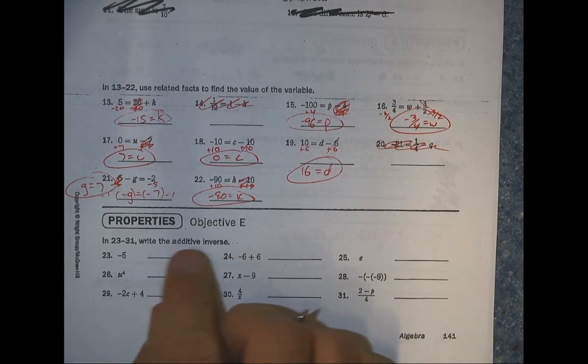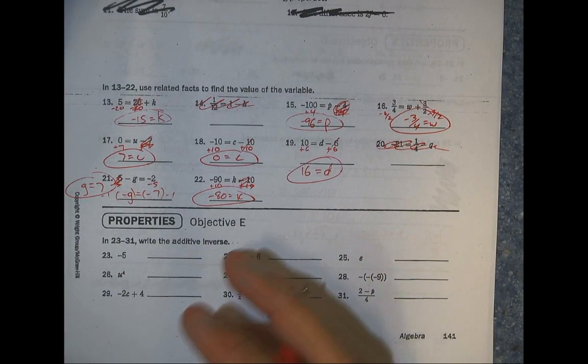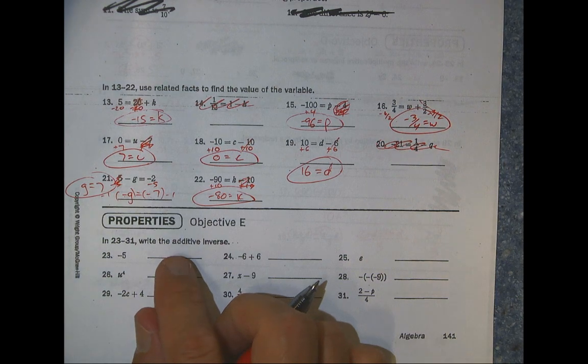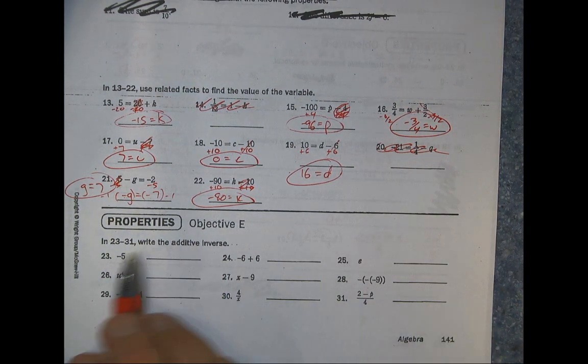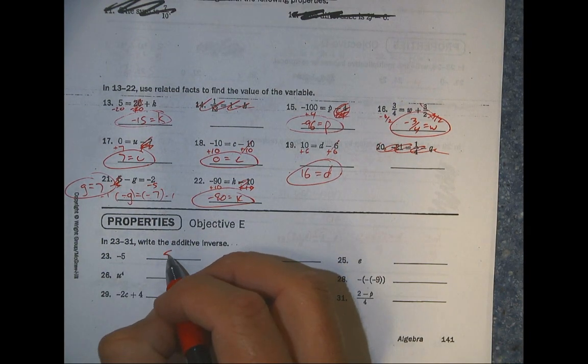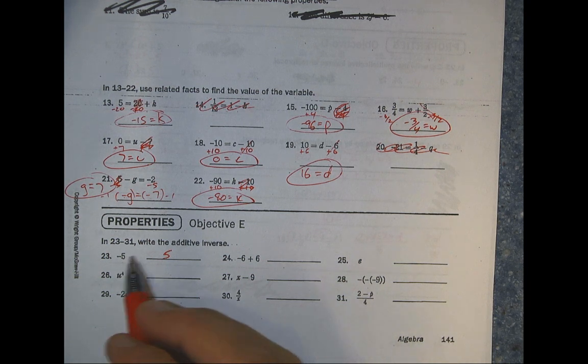Okay, additive inverse, that's just the number that when you add it, you get 0. So it's just the opposite, meaning the positive and negative version. So I have negative 5. The additive inverse is 5, because negative 5 plus 5 is 0.